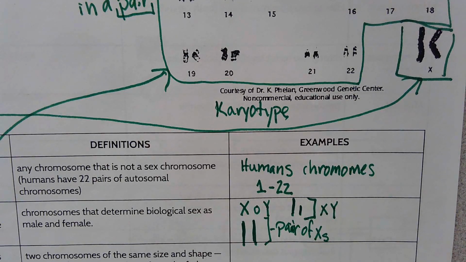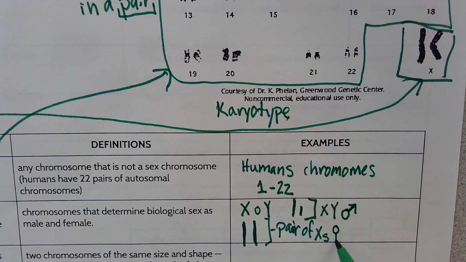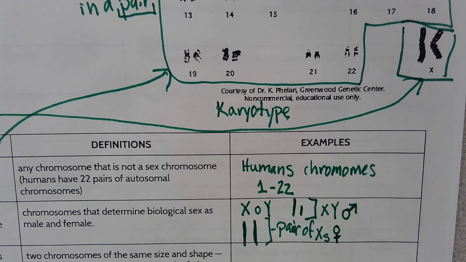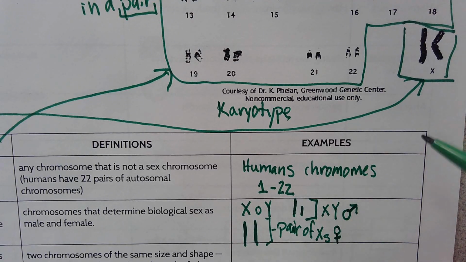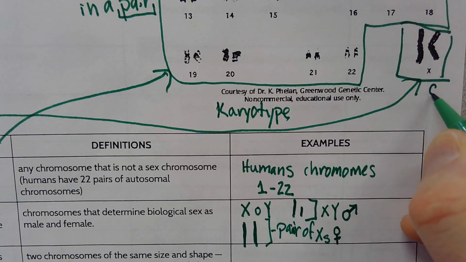Neither one looks like an X and neither one looks like a Y. The Y chromosome is just shorter. If I have an X and a Y, that's going to make a male. If I have two X's, it's going to make it female. Again, the X chromosomes, like this one, that one is going to be a female.